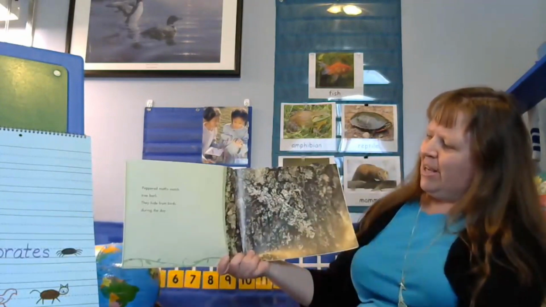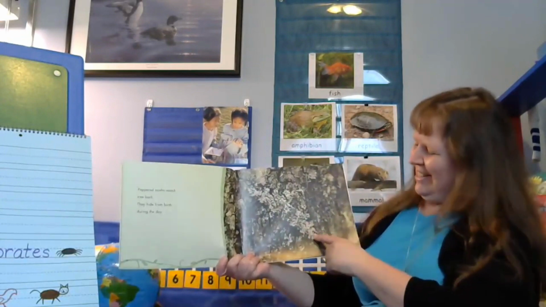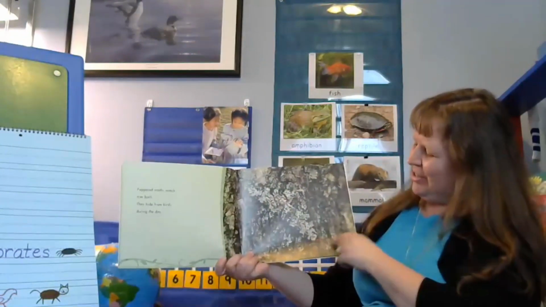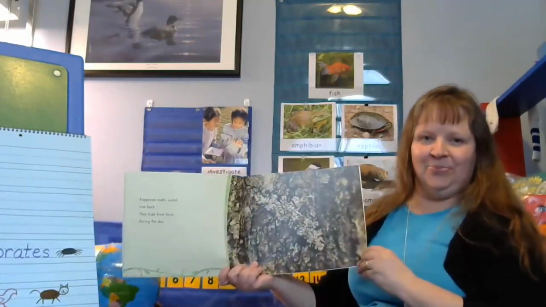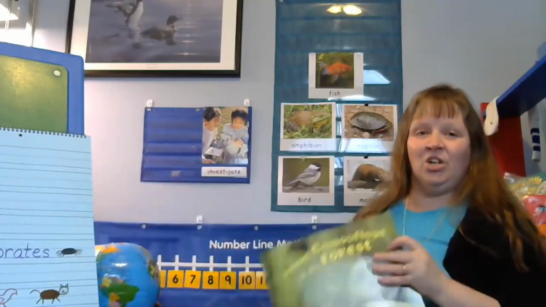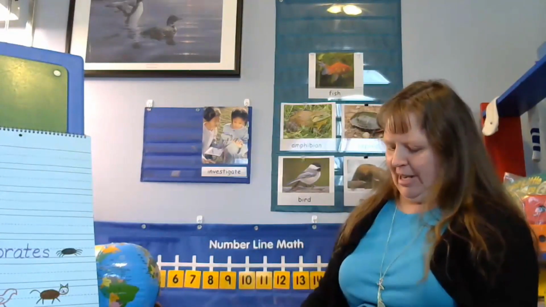Peppered moths match tree bark. They hide from birds during the day, and it's very hard to see it. It's right here on the bark of the tree. But again, it's an insect. It does not have a backbone, and so it's an invertebrate. And so we'll have to talk about them on another day because they are very fascinating creatures, but they do not have a backbone. They do have ways of holding themselves together, even though they don't have bones. So we will have to talk about that.